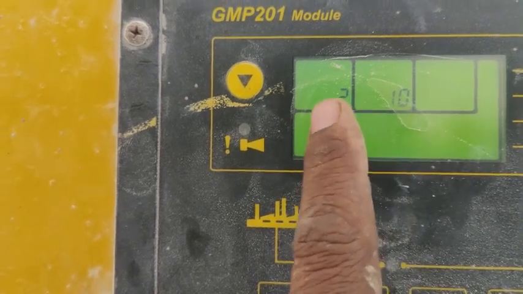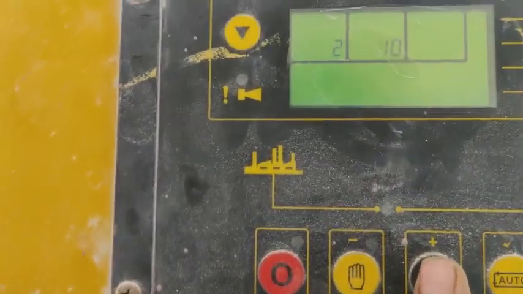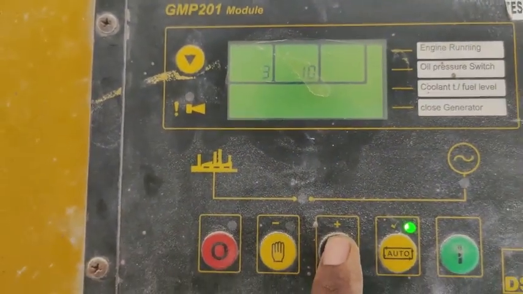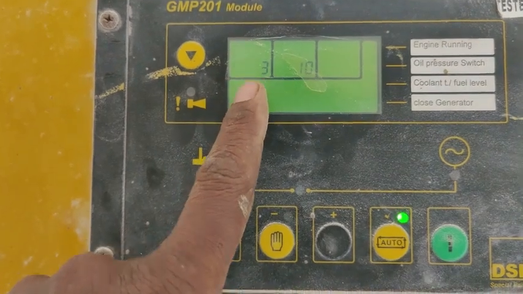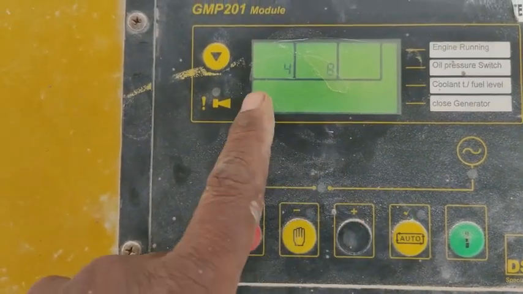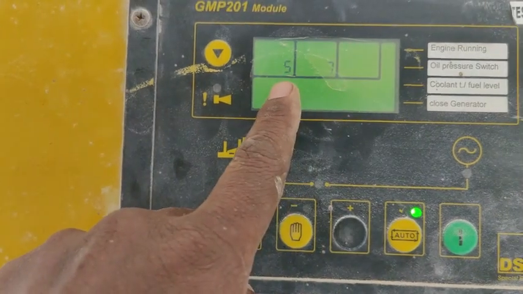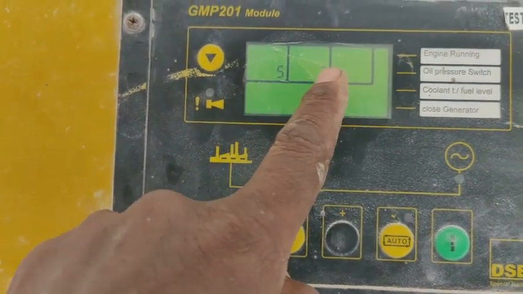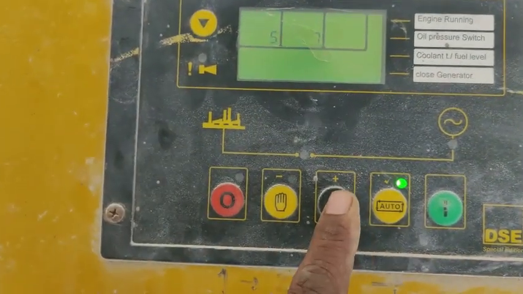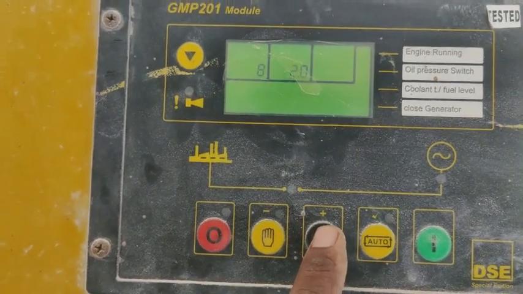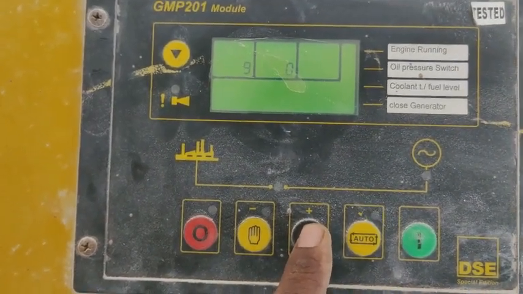2, this is a value, this is parameter number 2. I press it again. 3, parameter number 3. 4, 5. So what is the meaning of 5? Parameter 5, this is a value. So in this way you can check parameters.